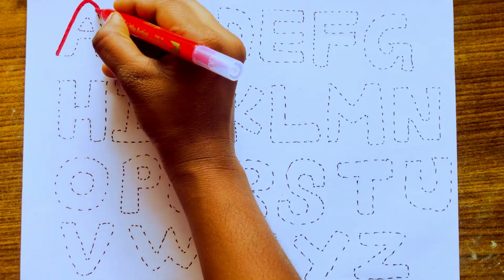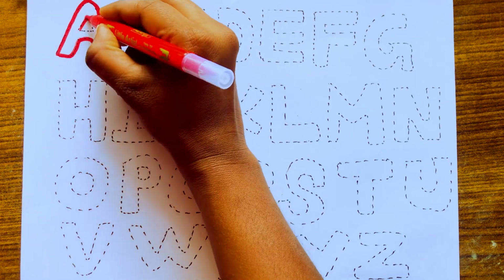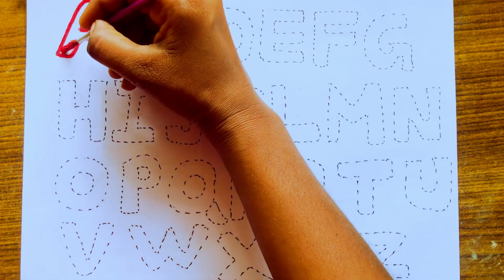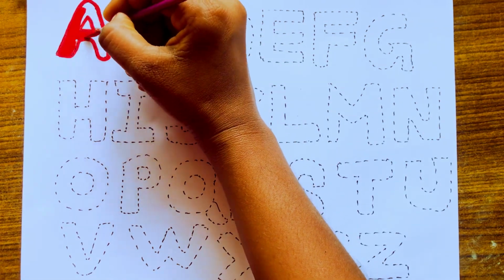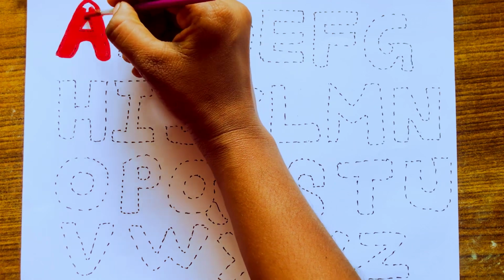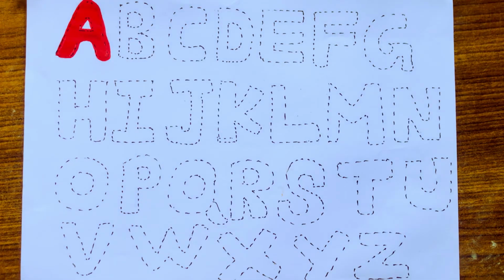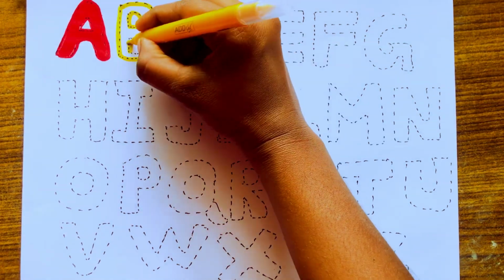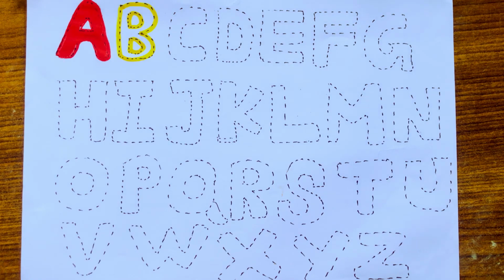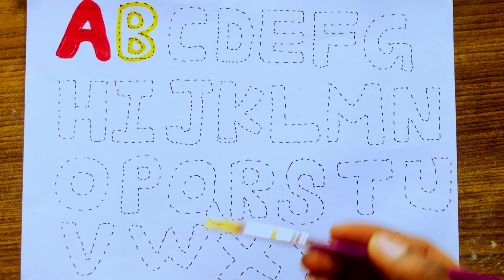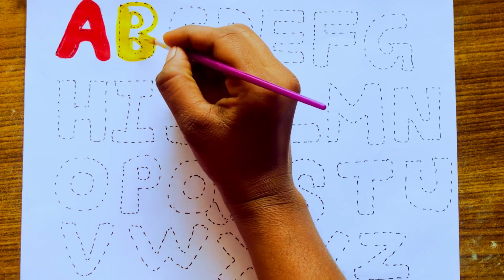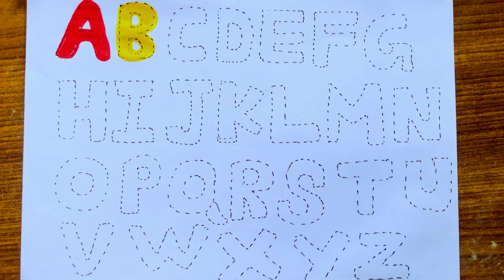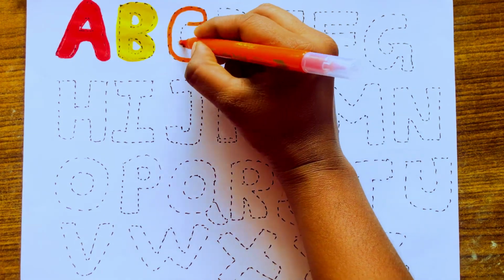Red color, A. A for apple. Yellow color, B. B for ball. Orange color, C. C for cat.